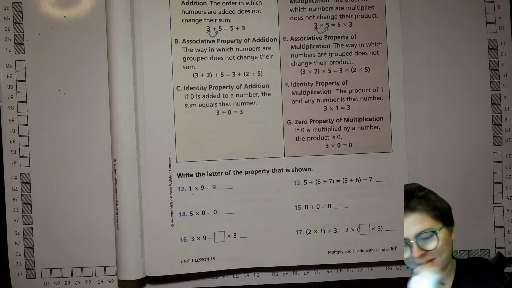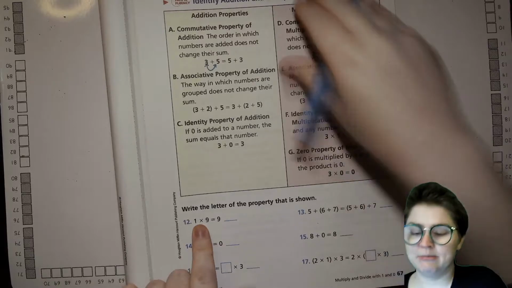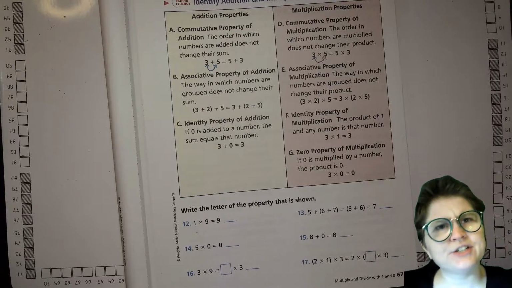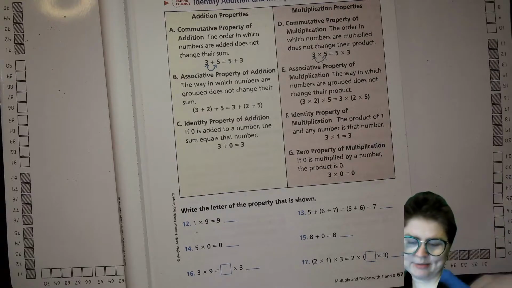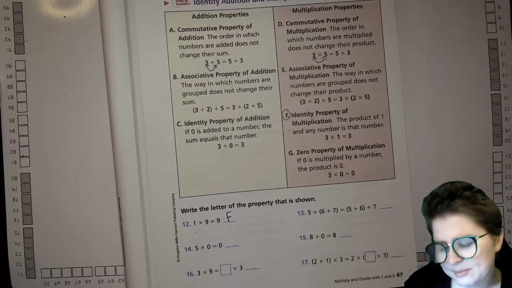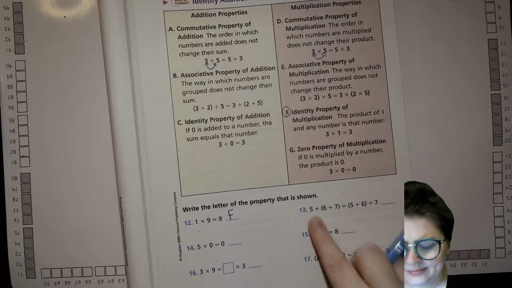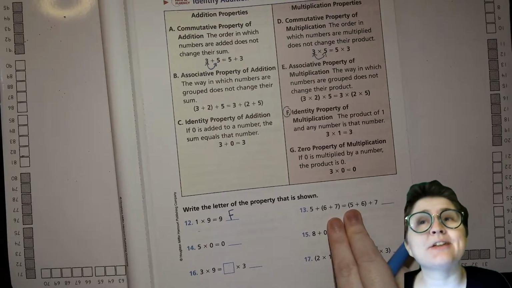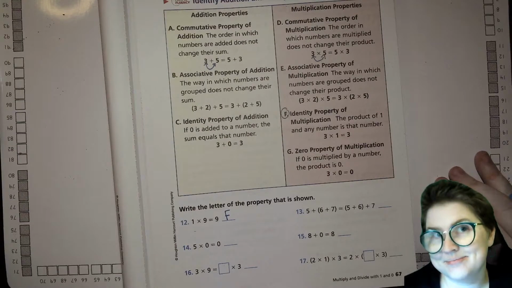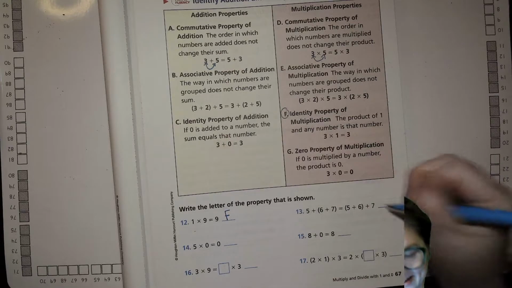Okay. 1 times 9 equals 9. Which property does that go with? Well, first it's a times, so it's going to be one of these. Which one is about a factor not changing, right? This one, the identity property. So that's F. Number 13. I'm seeing addition, so it's going to be one of these addition properties. And I'm seeing the parentheses grouping numbers together. Which one of these has to do with grouping? The associative property, right? Who are you hanging out with, right? So that's B.